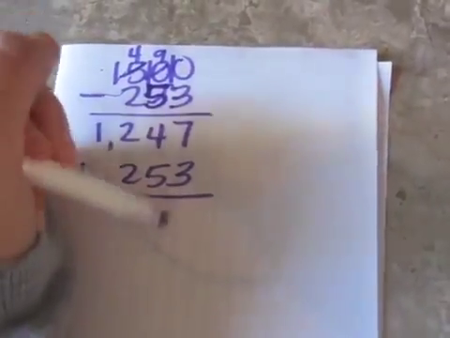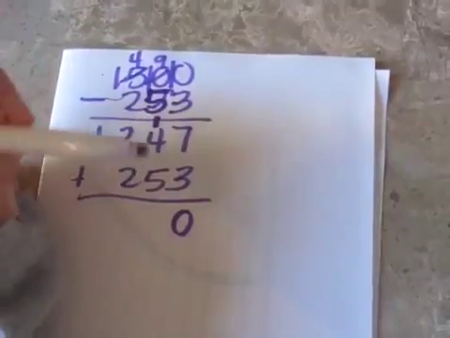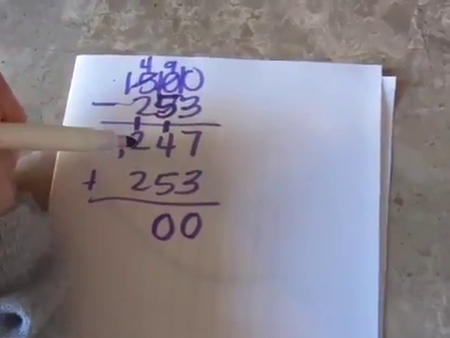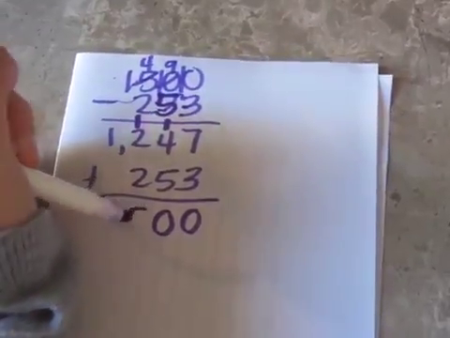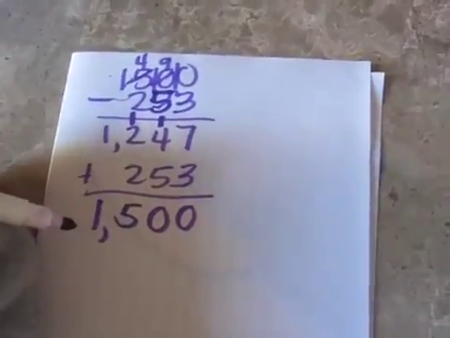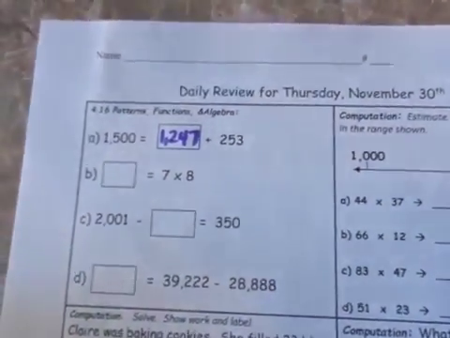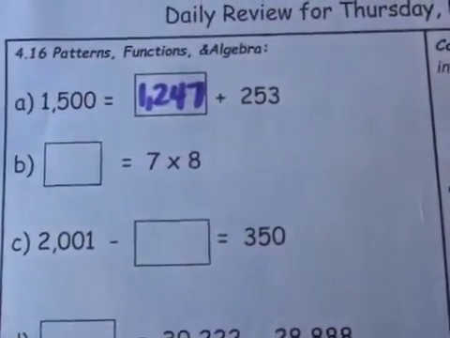Let's see if we're right. 7 plus 3 is 10. 4 plus 1 is 5. Plus 5 is 10. 2 plus 2 is 4. Plus 1 is 5. 1 plus 0. Look at us. Brilliant. 1,247 goes there.